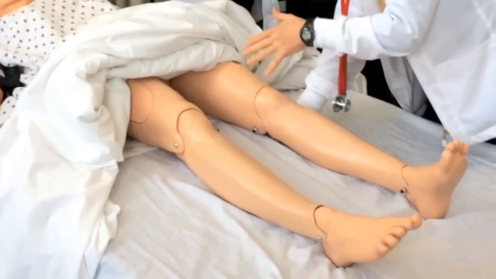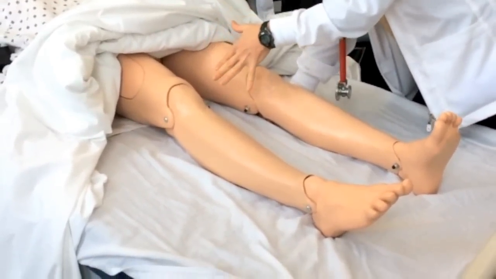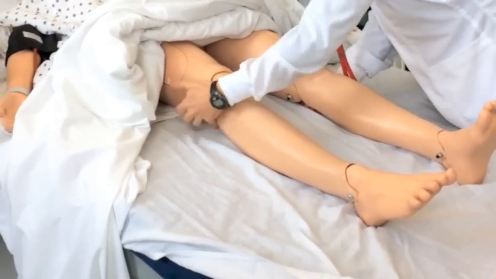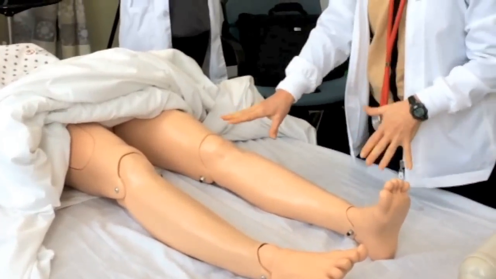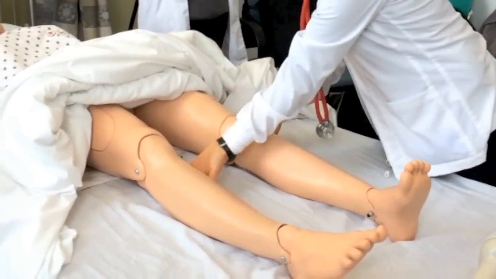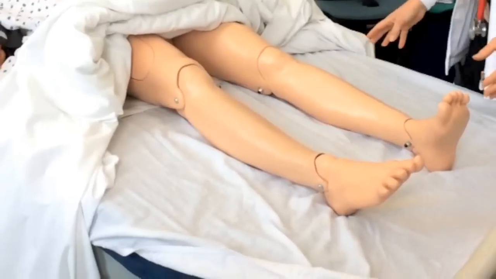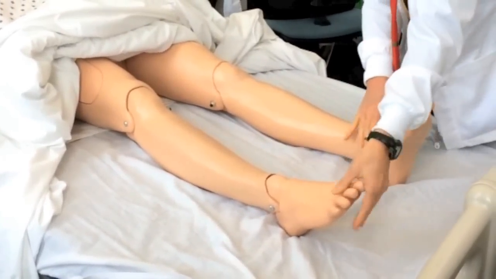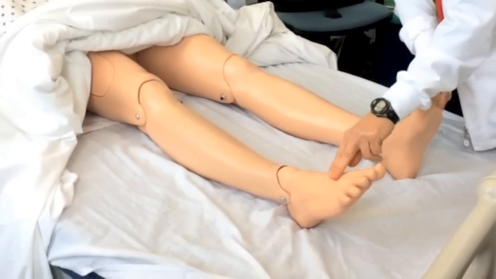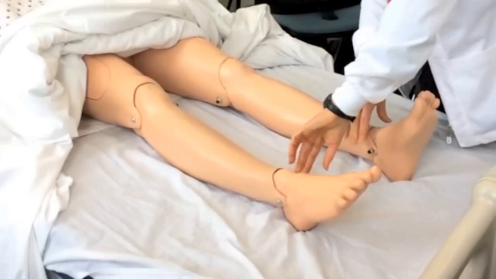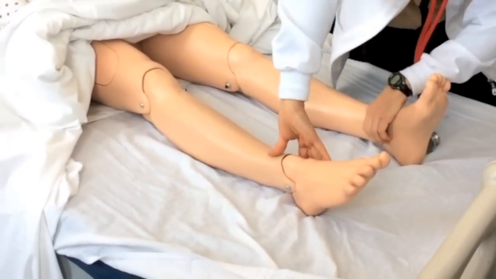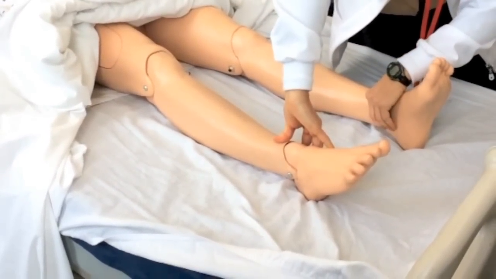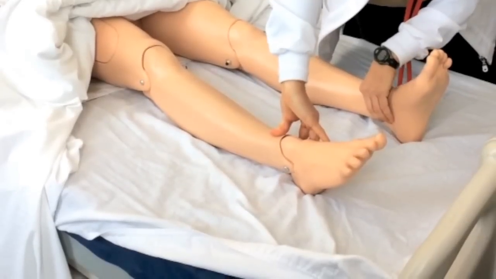If you can't feel them, you can't feel them at all on these mannequins. We're just checking that you know where to look. But in real life, if you can get the pedal pulses, it's going through the popliteal area. Then I can finish with my pulses, the dorsalis pedis, posterior tibial. And again, compare them to one another and grade them.